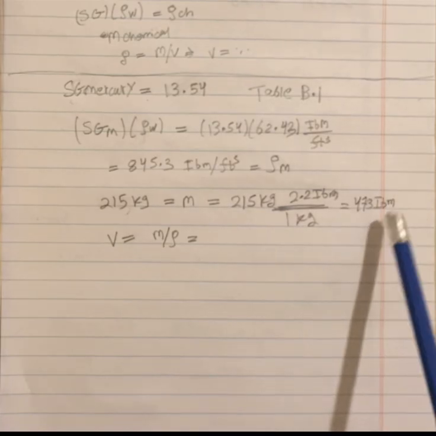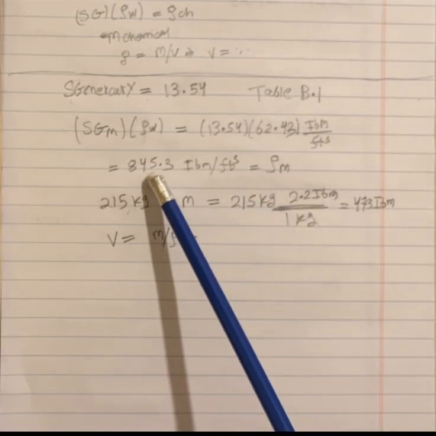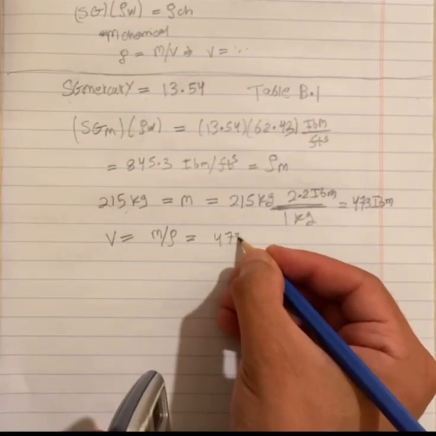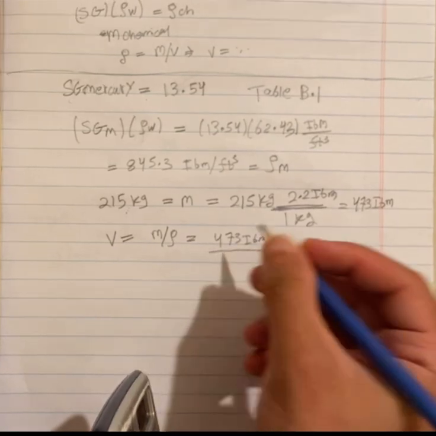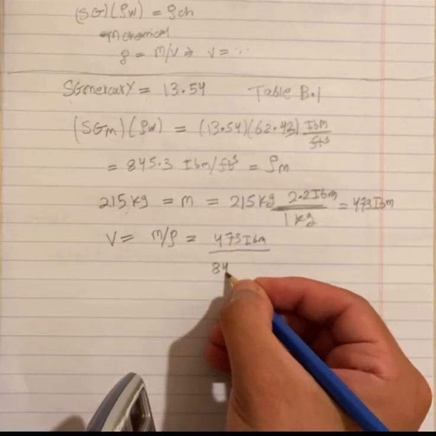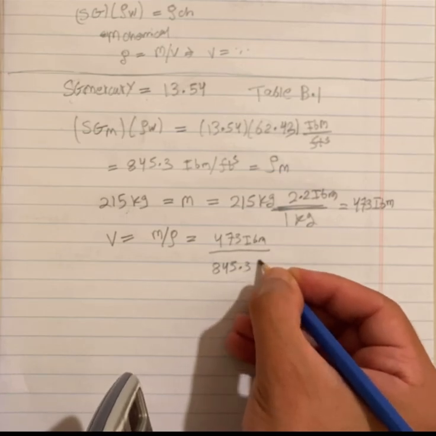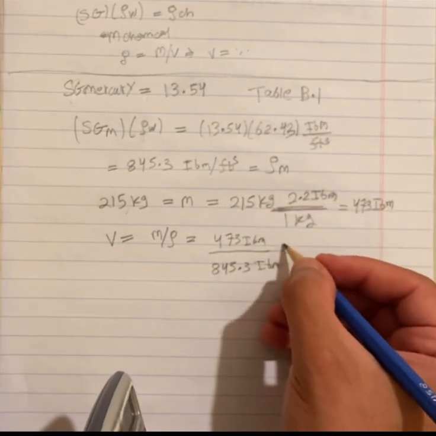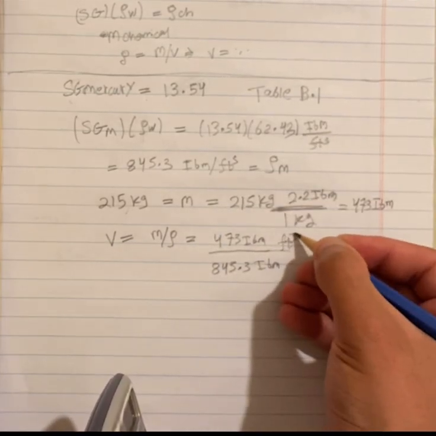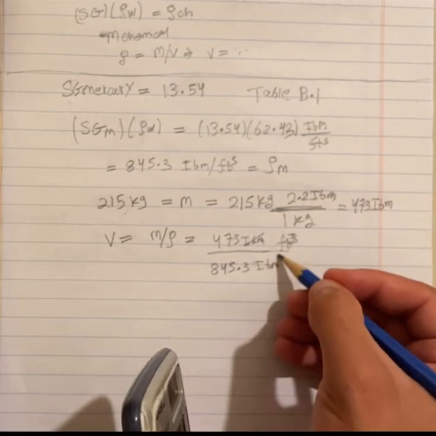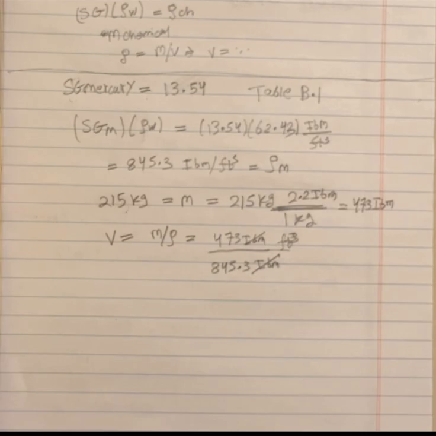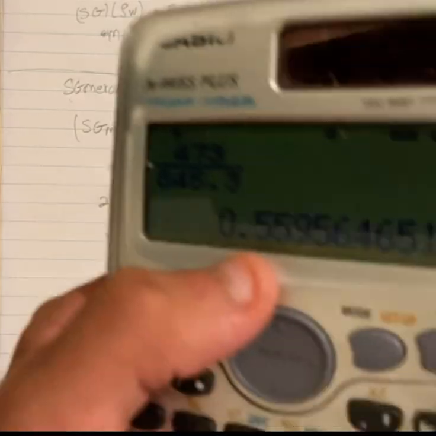Substitute here this number, pound mass, divided by the density, and just do a quick dimensional analysis. It will be 473 pound mass divided by 845.3 pound mass, and here per feet cube it will rise up here. It will be feet cube in the numerator. So indeed we ended up having volume. Just knowing dimensional analysis also makes you relieved. If you see volume, then you are on the right track. So you see it is considerably small.